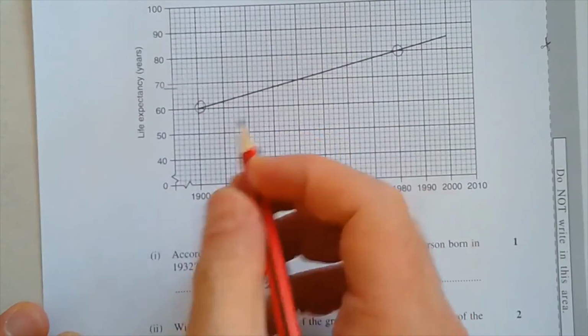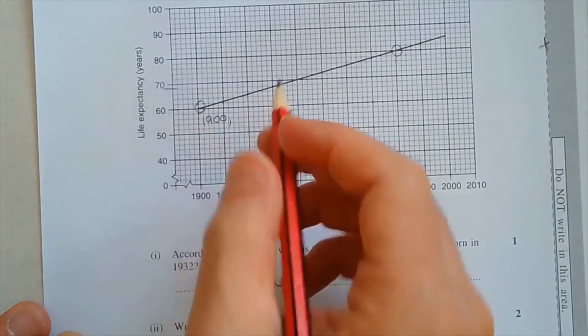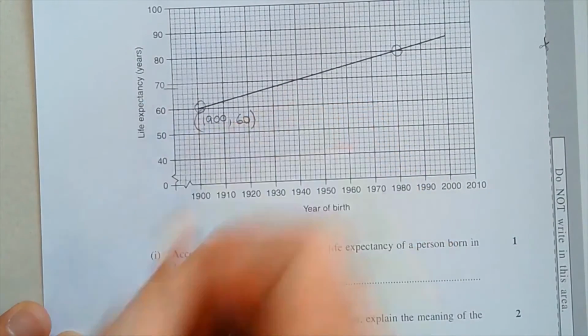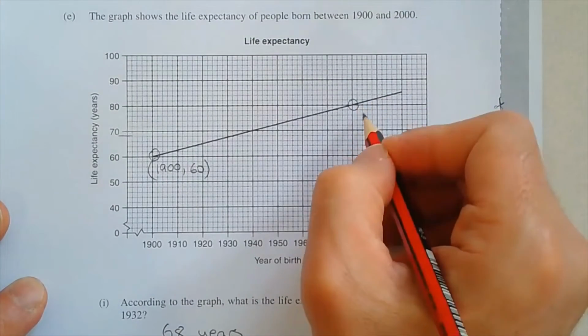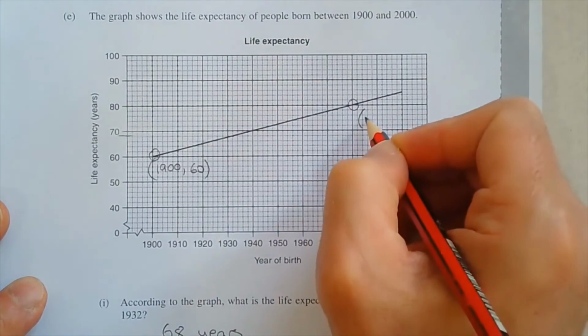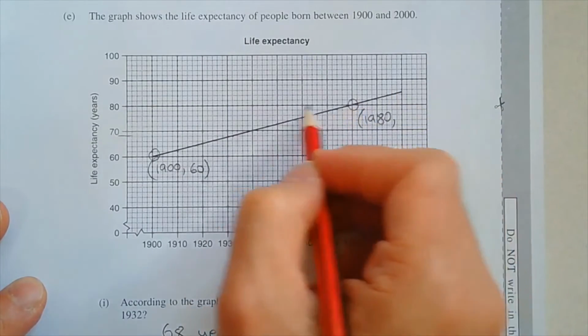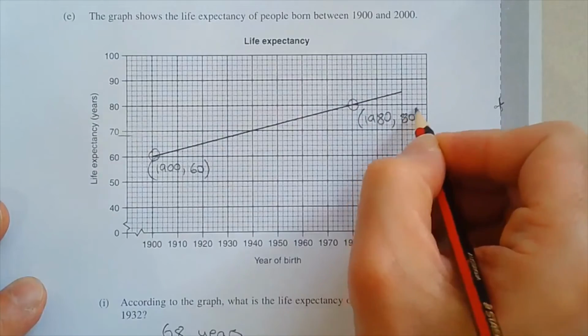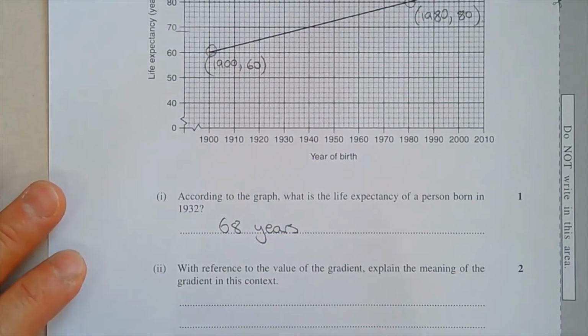So x is 1900, comma 60. And this point here, the x value is 1980, and the y value is 80. So let's use those 2 values to calculate the gradient.